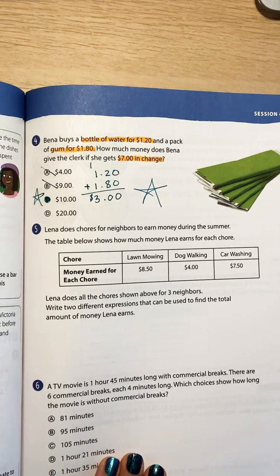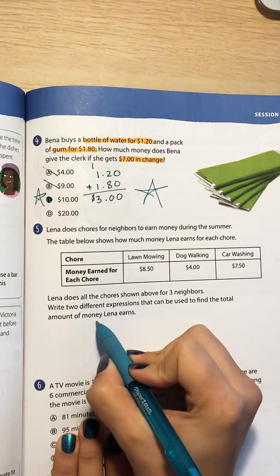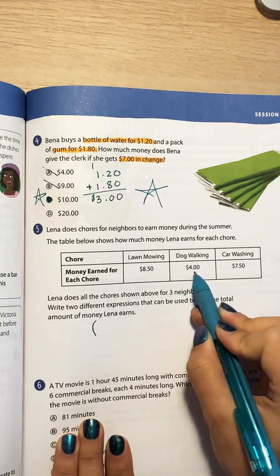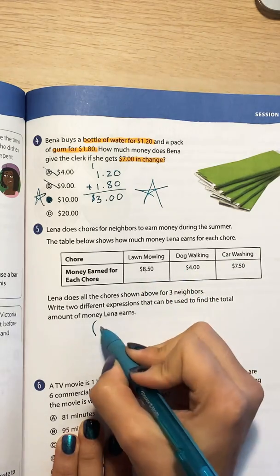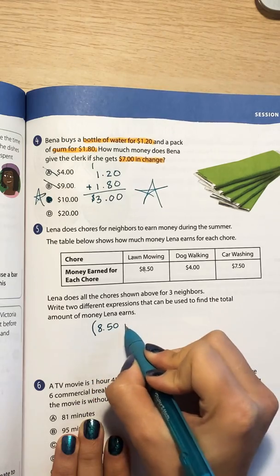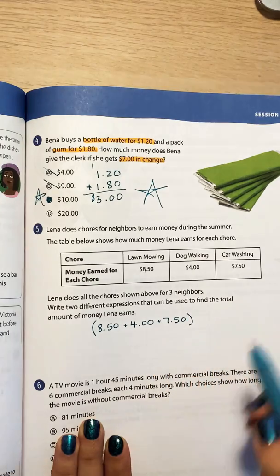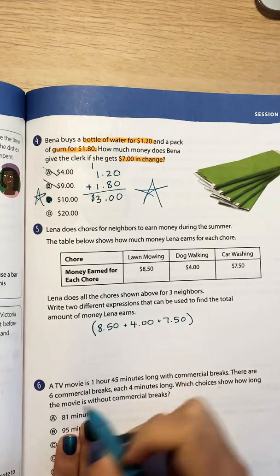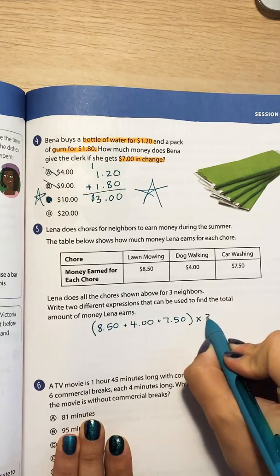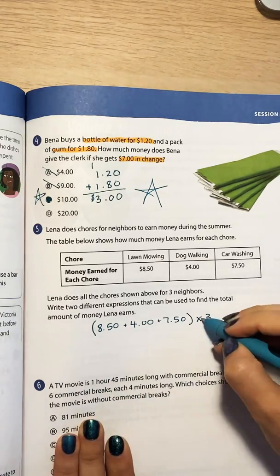All right, so we'll start out with one equation. I'm going to give myself some space, but in parentheses, I'm adding up the 3 total, or the money earned for each chore. So these 3. So $8.50 plus $4 for dog walking plus $7.50 for car washing. So that's all in parentheses. That's for 1 neighbor. So I'm going to take that and I'm going to multiply that by 3. I was going to put it over here because I said to leave space, but here's fine too. Either side, right?